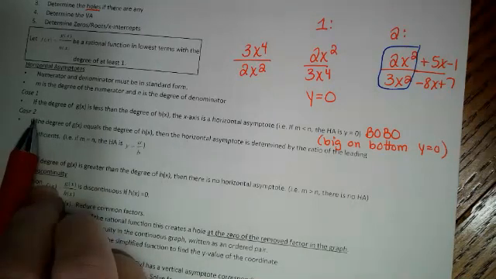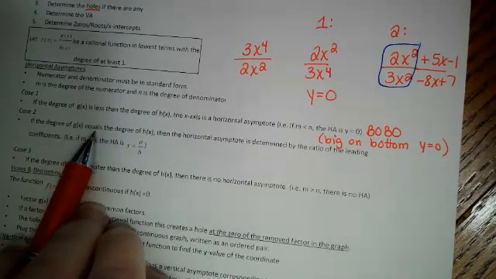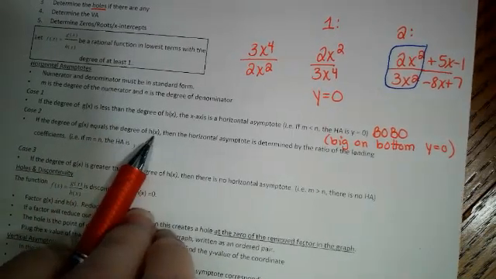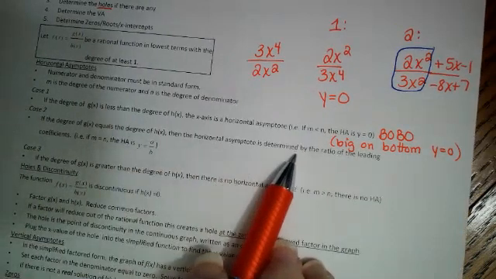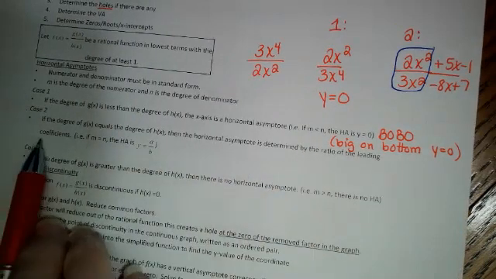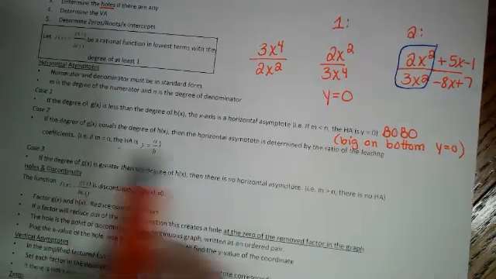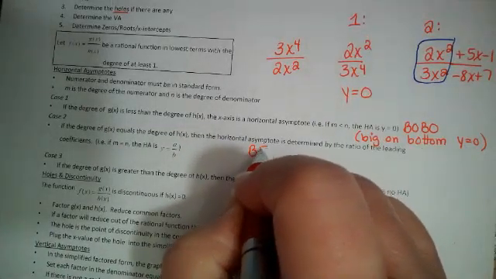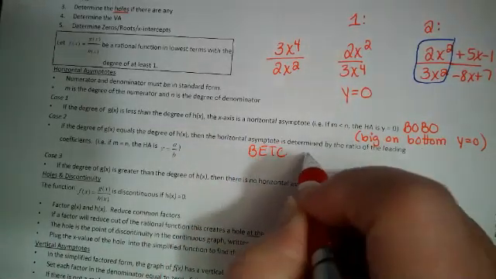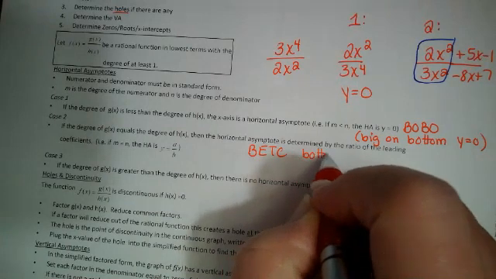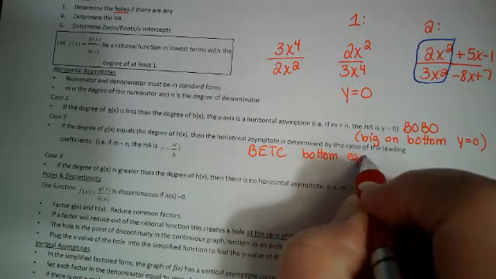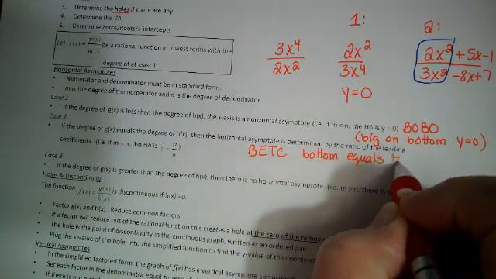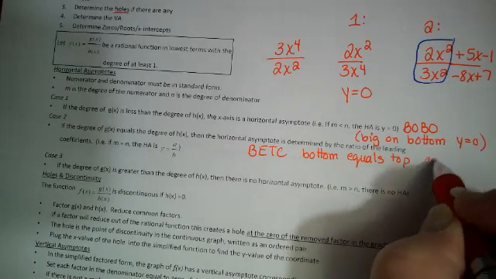So notice that x squared over x squared, the powers are the same. That's case 2. If the degree of g of x equals the degree of h of x, then the horizontal asymptote is determined by the ratio of the leading coefficients. Our nickname is Betsy. Bottom equals top. We divide the coefficients.